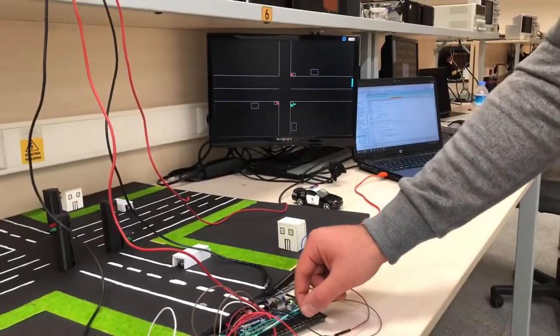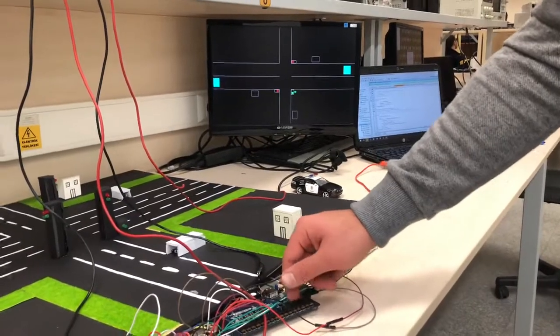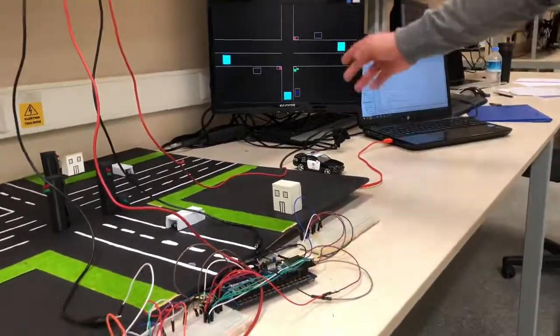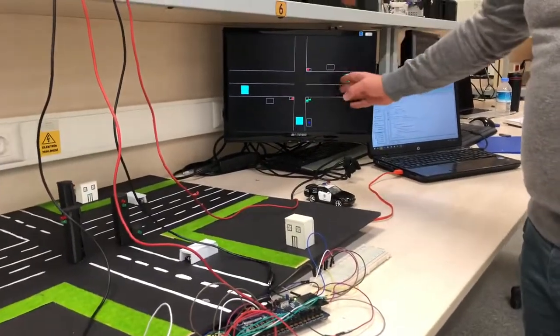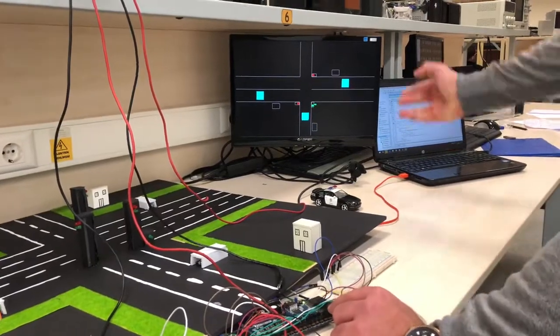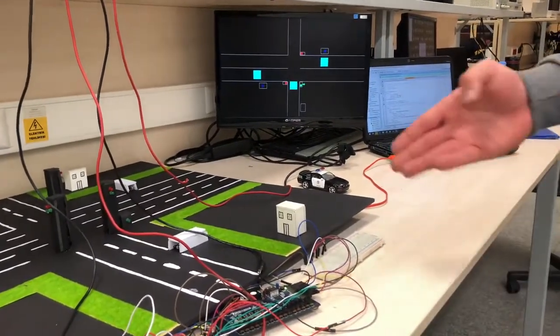This switch is for the car coming from right, this switch is for the car coming from left, and this switch is for the car coming from downwards, and the other switch is for making this car turn right or go straight forward. So let's see. I want this car to turn right this time, so I open the switch.